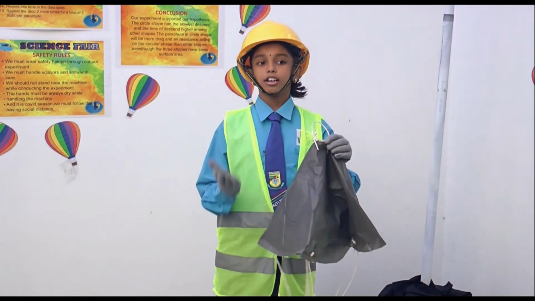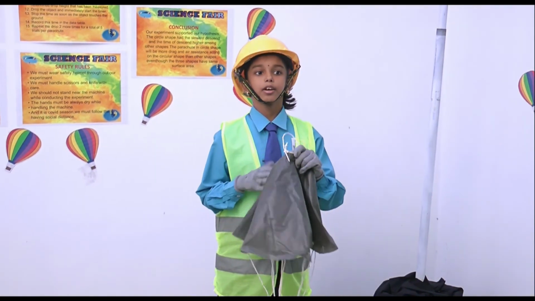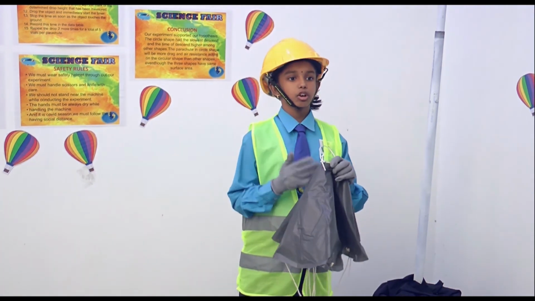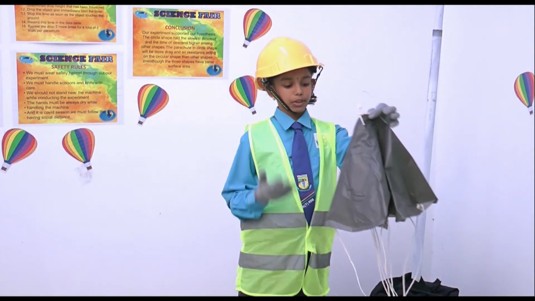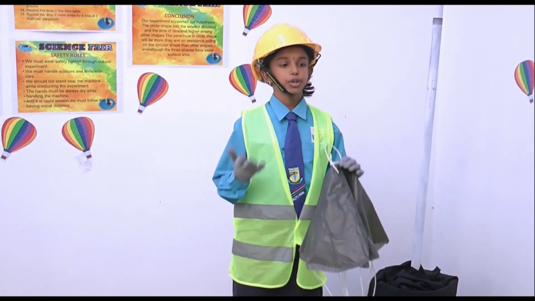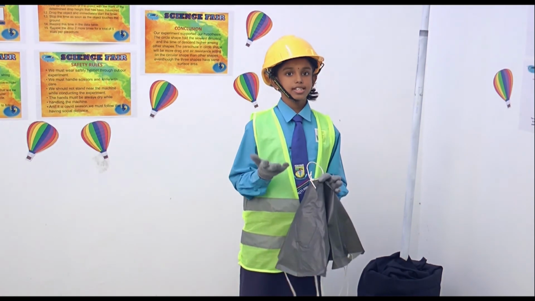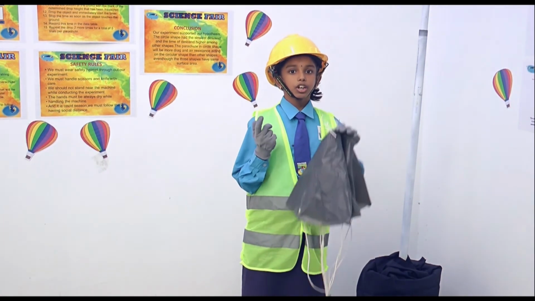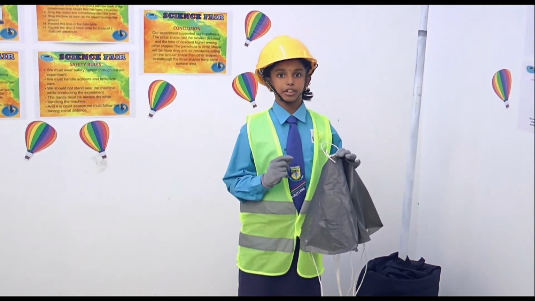We faced a lot of problems while conducting our experiment, and we managed to solve them. As we continuously dropped parachutes, we made sure to drop all the parachutes consistently. We noticed that the strings of the parachute got tangled easily. Every time we hit the engine, they got tangled.